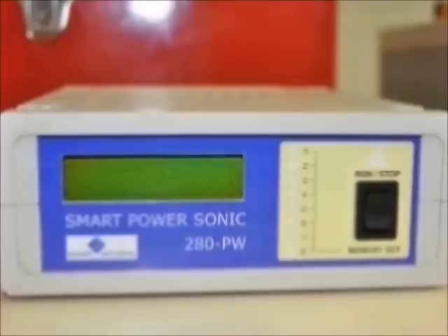The signal generator is called Smart Power Sonic. It contains the power amplifier to drive the actuator. The switch allows a selection of various signal frequencies, ranging from 30 to 100 kHz at 10 kHz intervals.